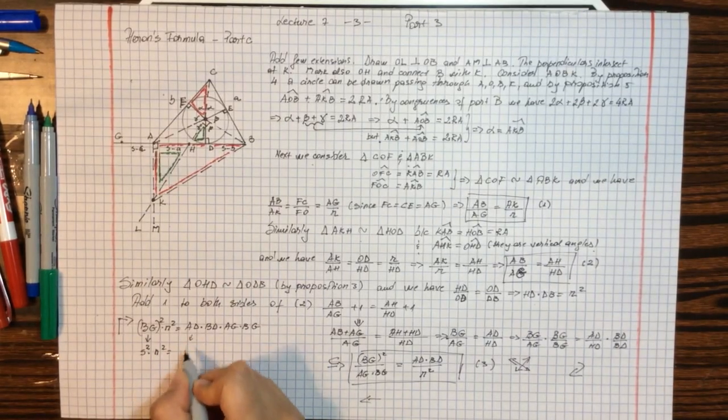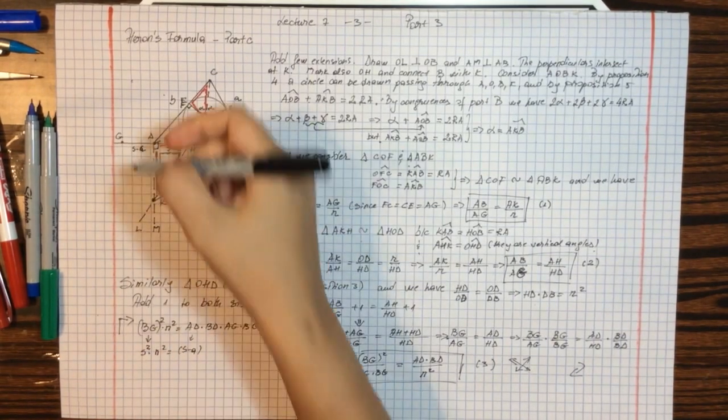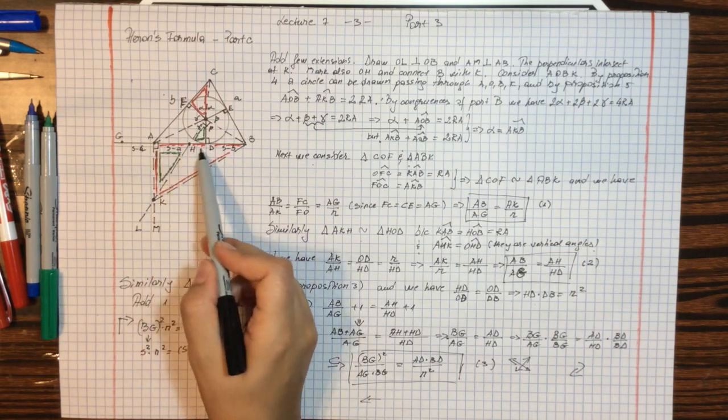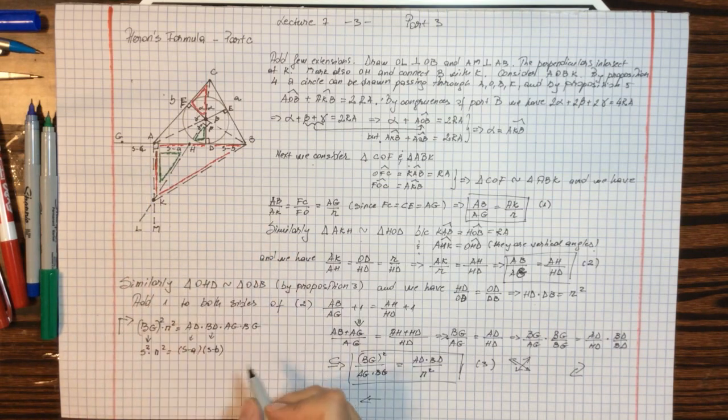AD we proved from before to be S minus A. Yeah, this side AD is S minus A. BD we proved to be S minus B. AG we proved to be S minus C. And BG is nothing but S. We proved that.